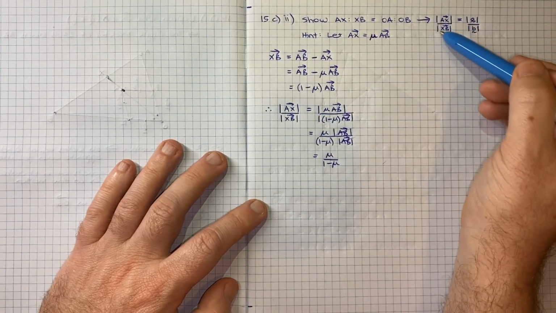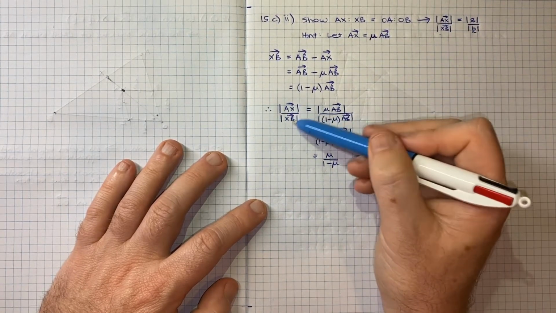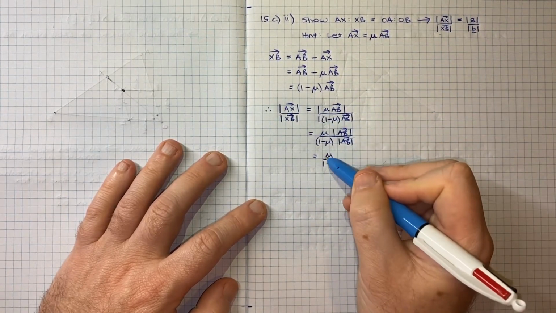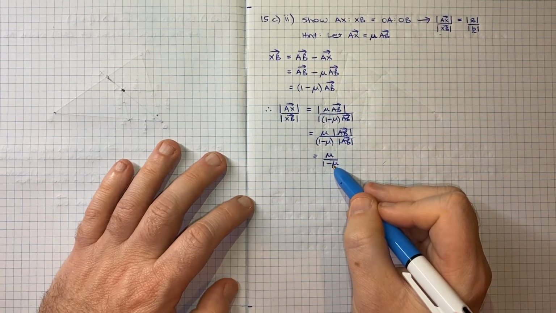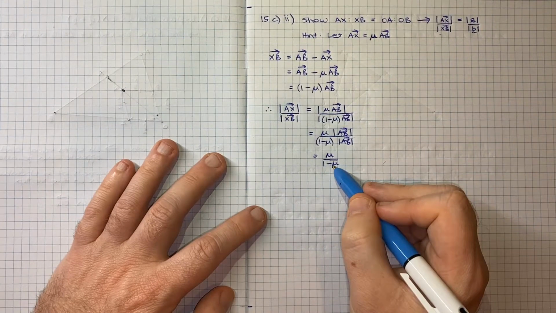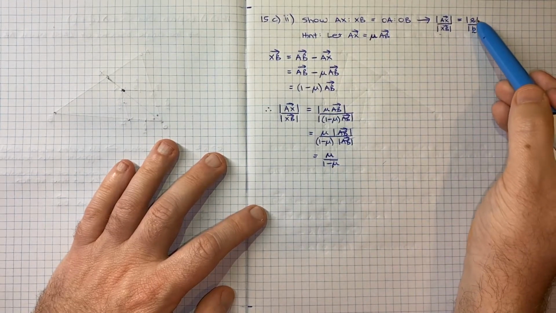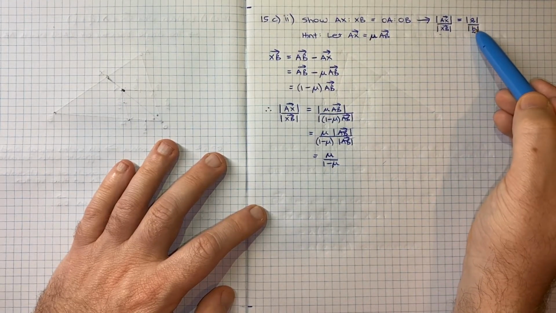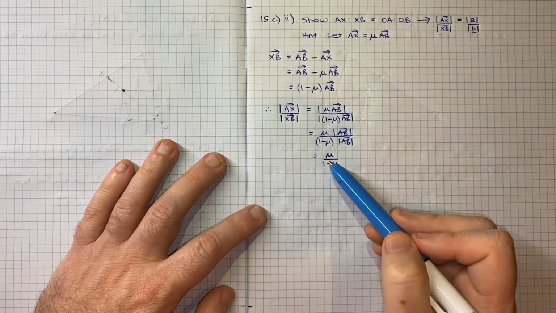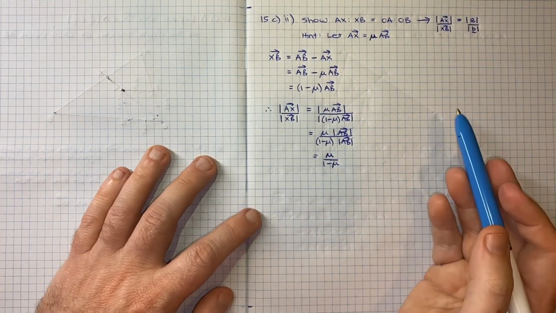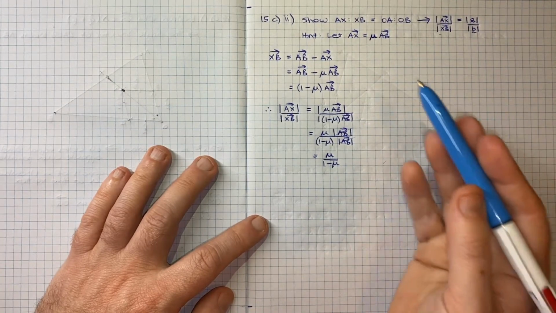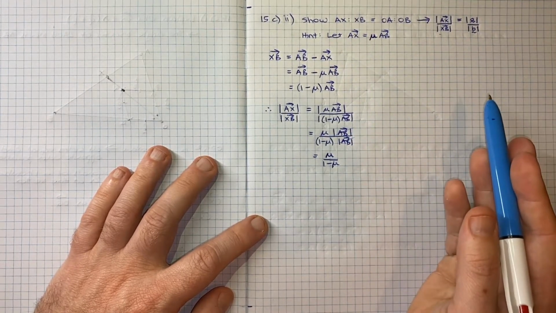So the left-hand side fraction, we've been able to restate as mu on 1 minus mu. So now our task is to show that the magnitude of A vector on the magnitude of B vector can also be shown to be equal to mu on 1 minus mu. And if we can do that, then we've solved this question.